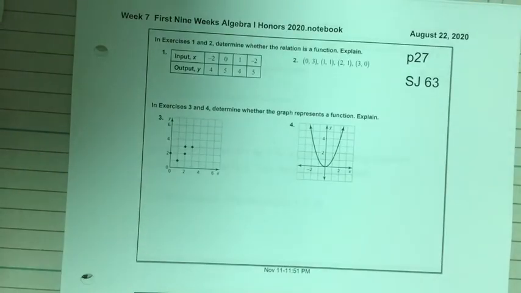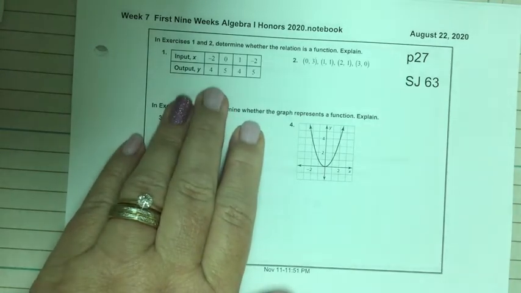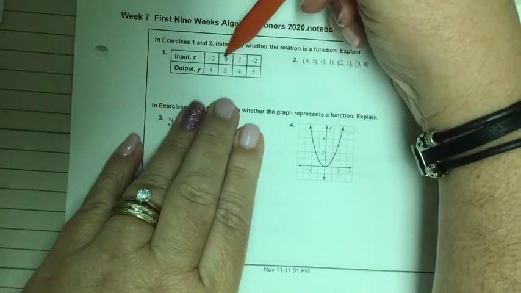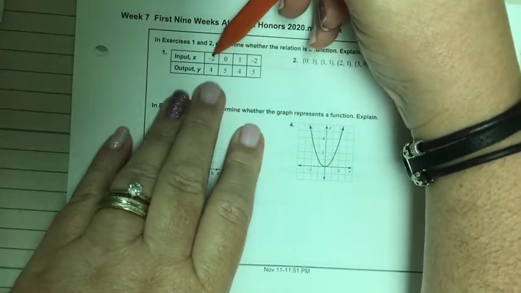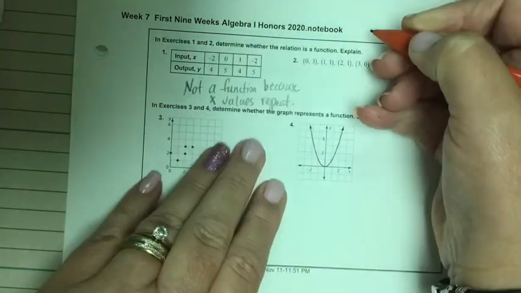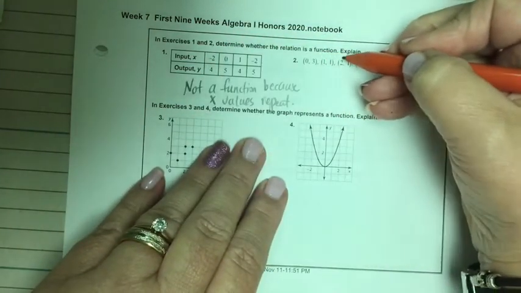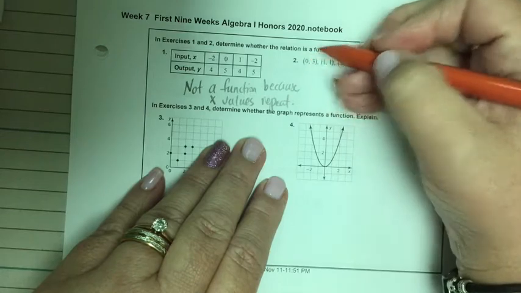So we're going to determine whether this relation is a function. Looking at my table, I'm looking for repeating of x values. Do I have any x values that repeat? Yes, I do. So this is not a function. Is this a function? Yes.